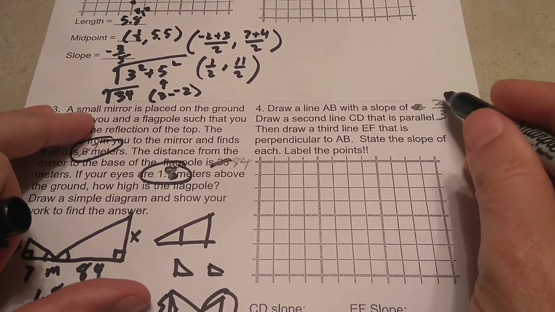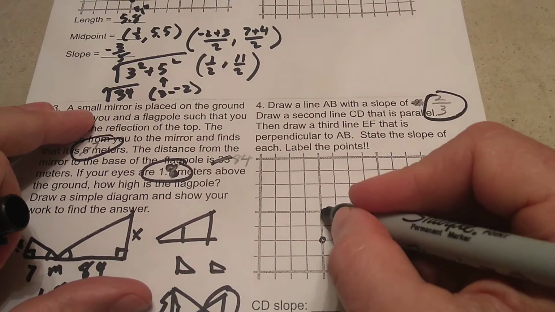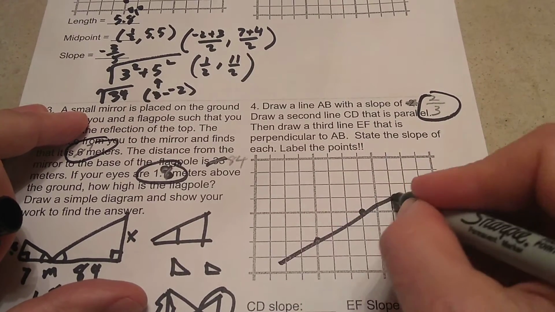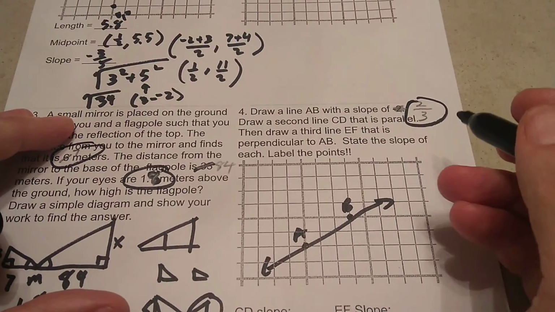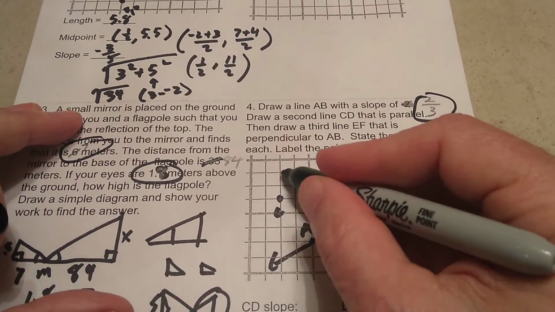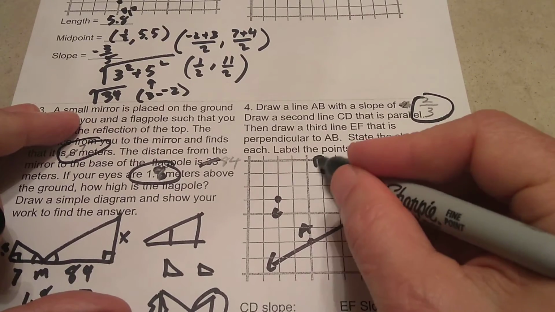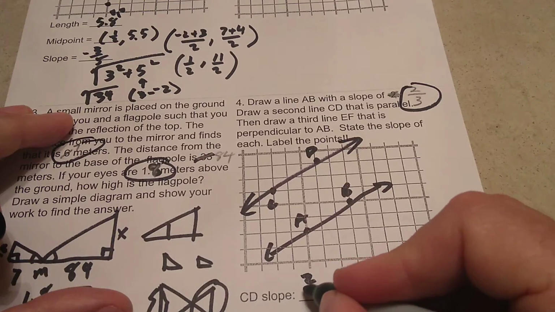I got a slope of 2/3. So I'm going to pick a point and go up 2 and over 3. So that's my line AB of 2/3. I'm supposed to do another line CD. It's parallel. Well, if it's parallel, it's got the same slope. So pick a point, go up 2 over 3. There's my other one that's parallel. So that slope is 2/3.